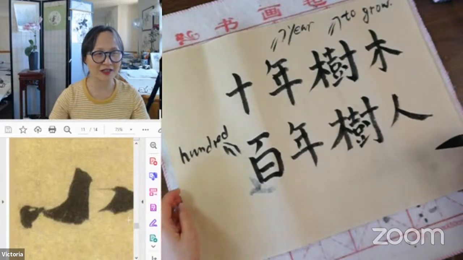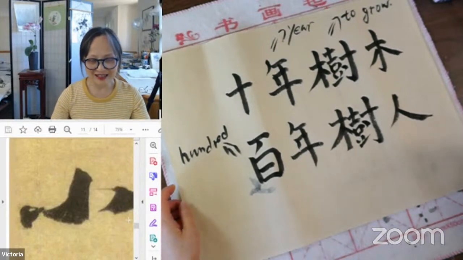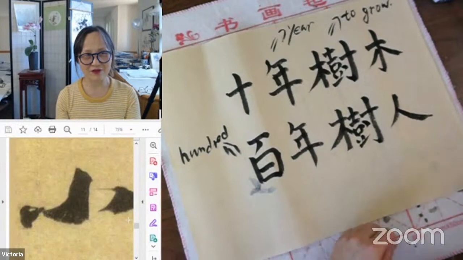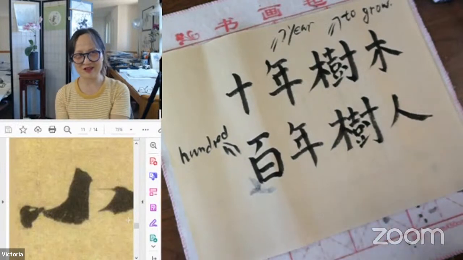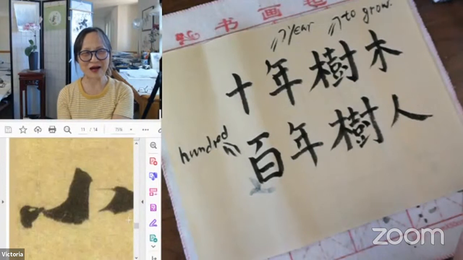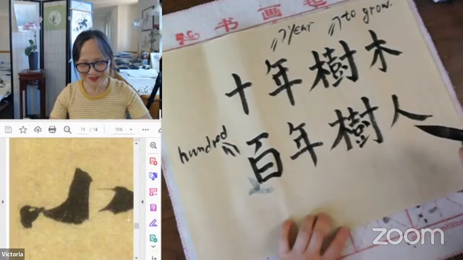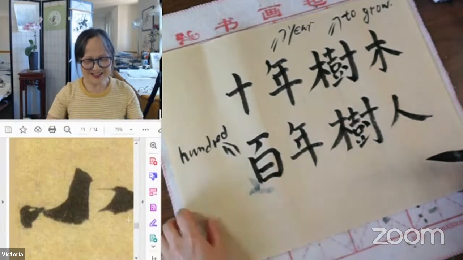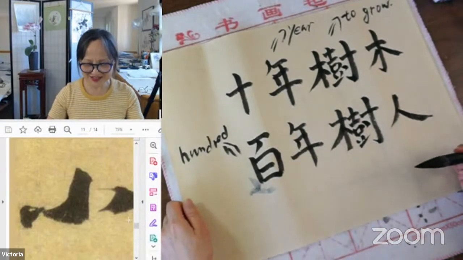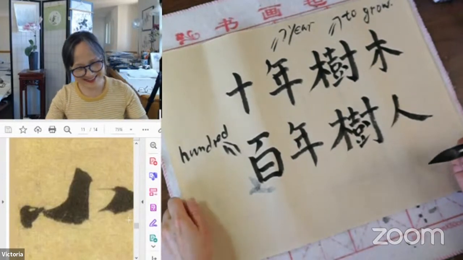Sometimes I felt she never encouraged me, and my mom always said, ten years for the tree, and 100 years for the people.